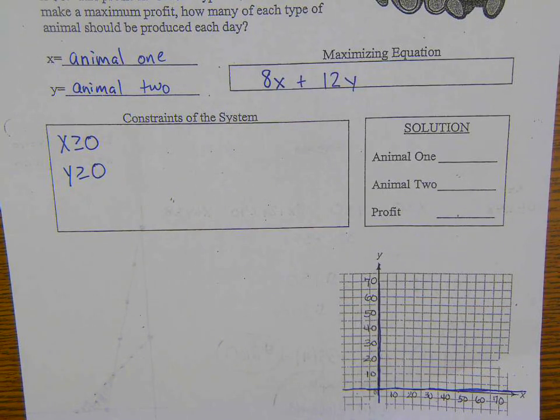4x plus 3x plus 5y plus 6y is less than or equal to 180. All right, so what you want to do is split that up.